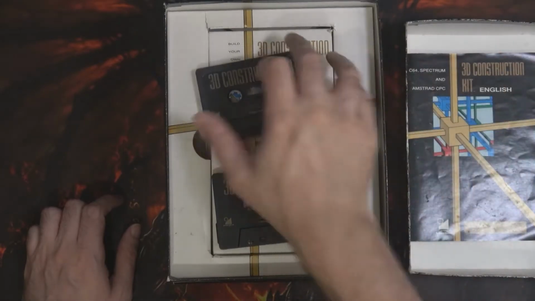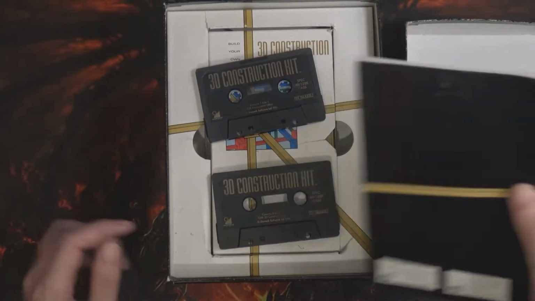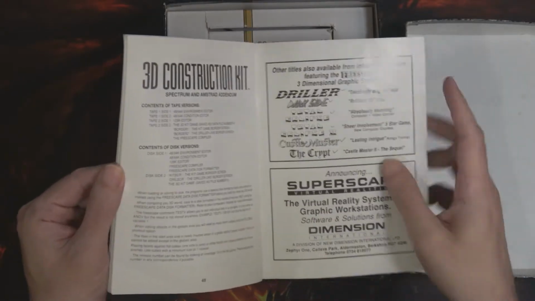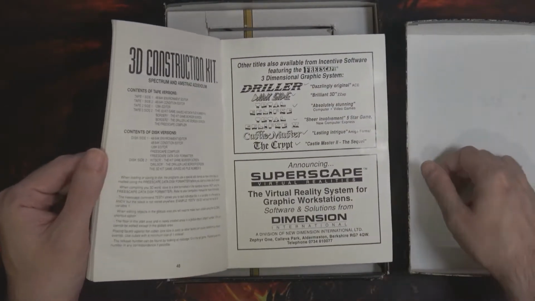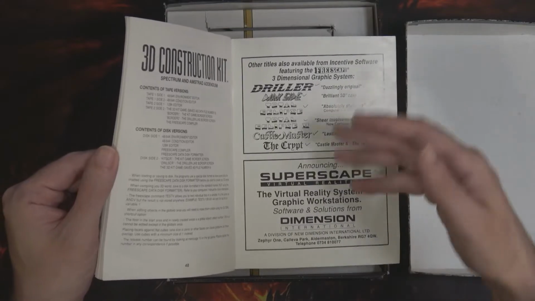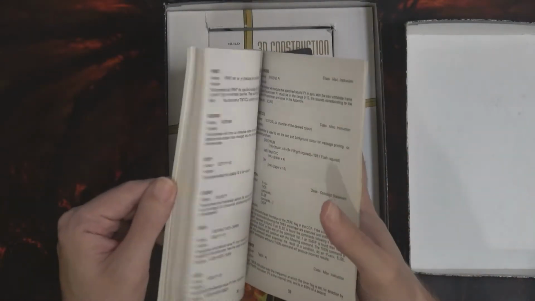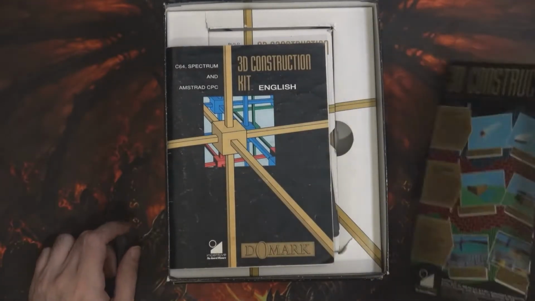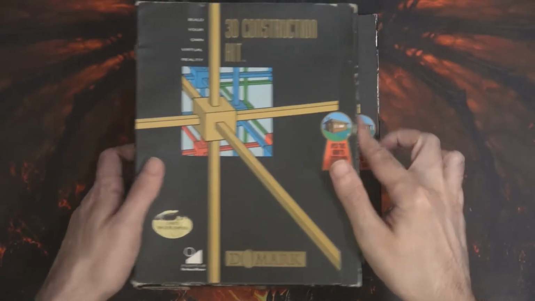Oh yes, let's go back to the manual because some people are interested in how many pages. They're screaming, how many pages? 48 pages. And as you can see, some of the titles of what they already had out for the games. For a three-dimensional game, it was more three-dimensional games than virtual reality, because obviously the way that we think of virtual reality nowadays is that you stick a headset on.